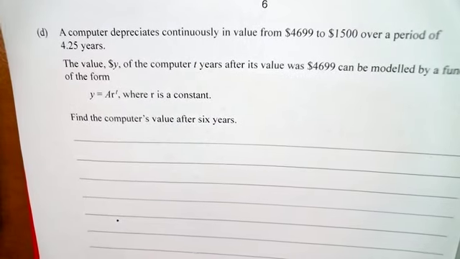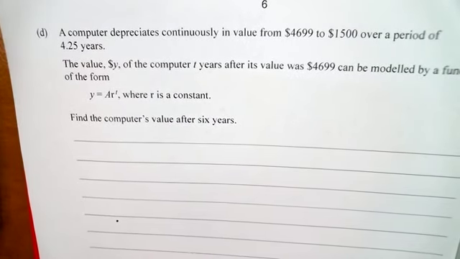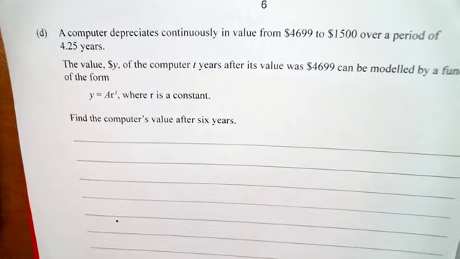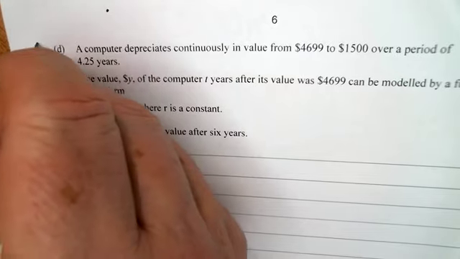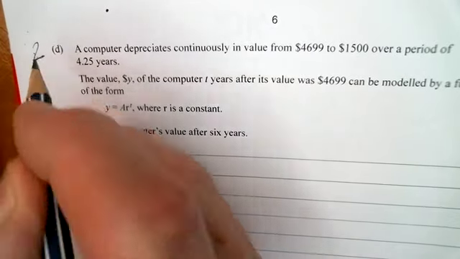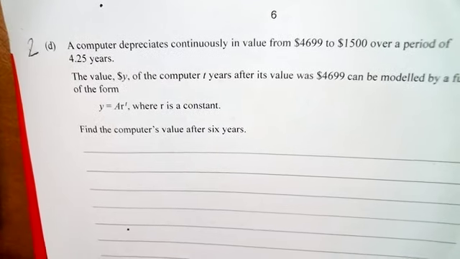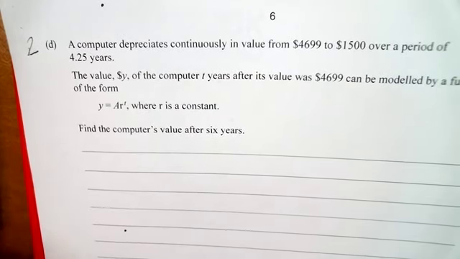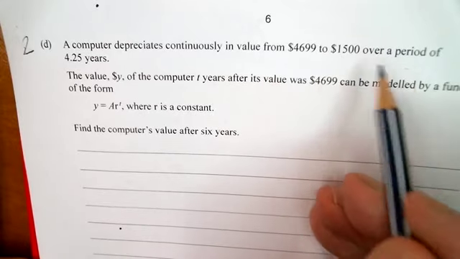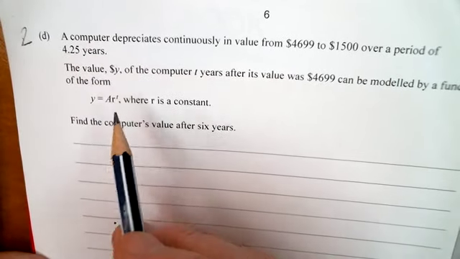Okay, let's have a look at the 2017 exam for Algebra, end of year for year 12. This is question 2d. Okay, oops, pencil broke. Okay, it says a computer depreciates continuously in value from this to this over a period of this many years.